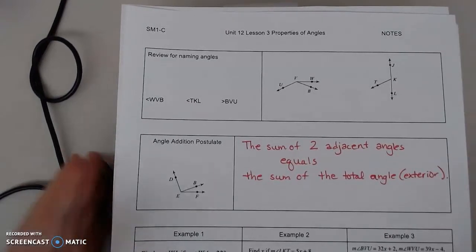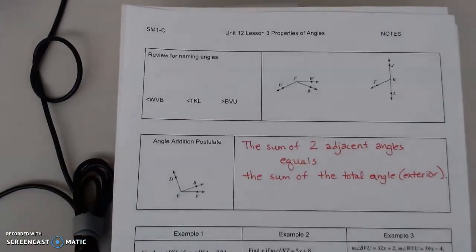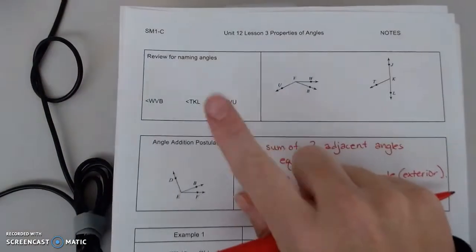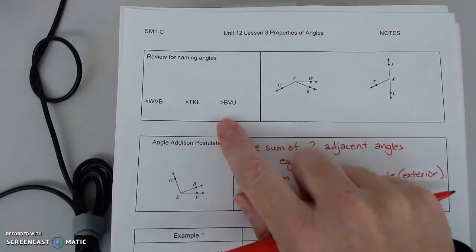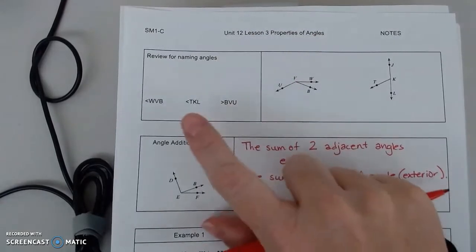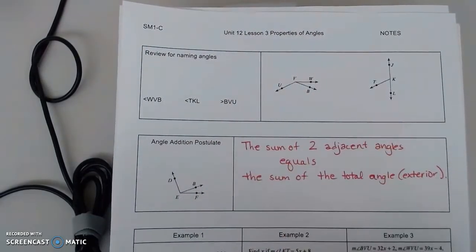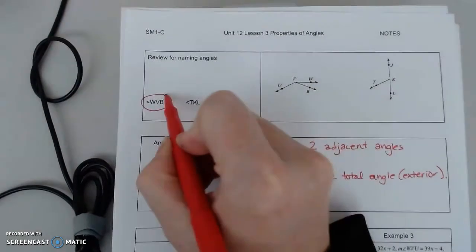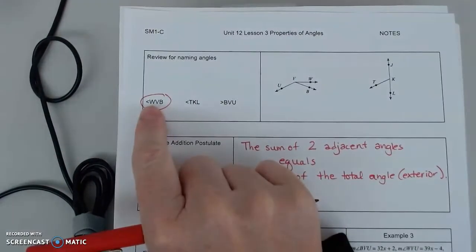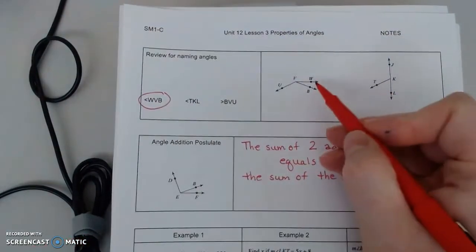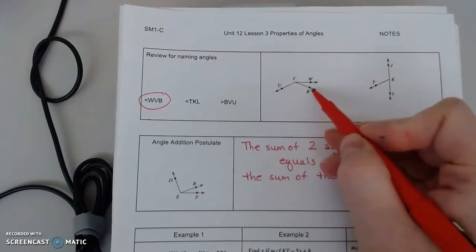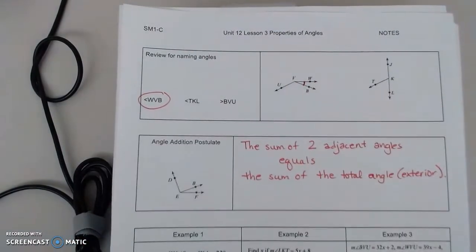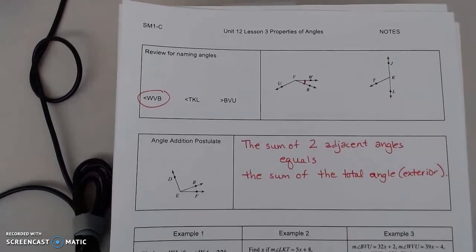Okay, Unit 12, Lesson 3 is similar to segments, but now we talk about angles. Just to review, because this is the most missed idea, when we want to name angles, I've got 3 examples and 2 drawings. So if I want to talk about WVB, you're going to go over here. Here's W, V, to B. So I'm talking about this angle right there.